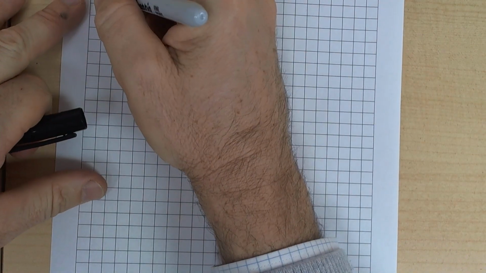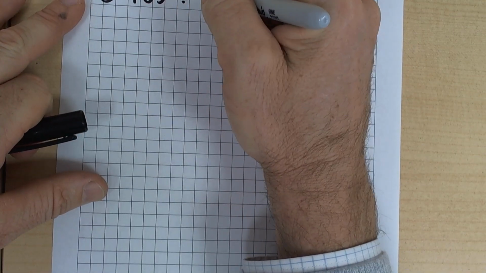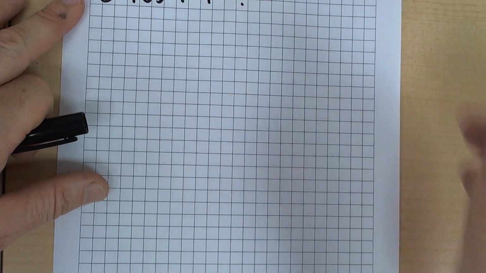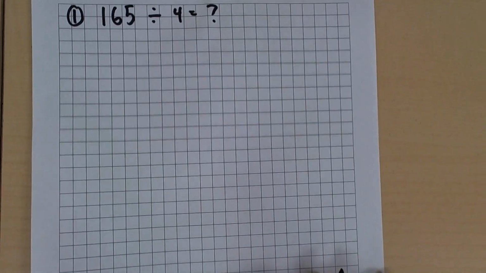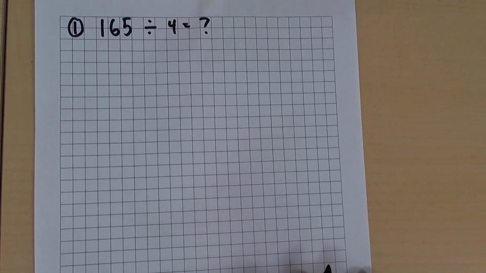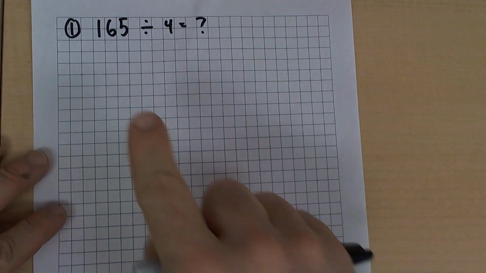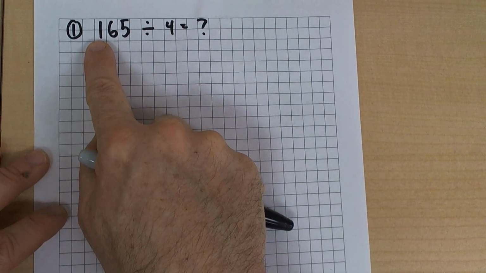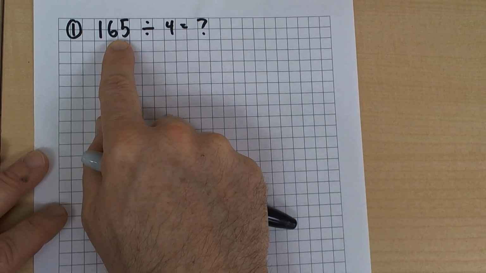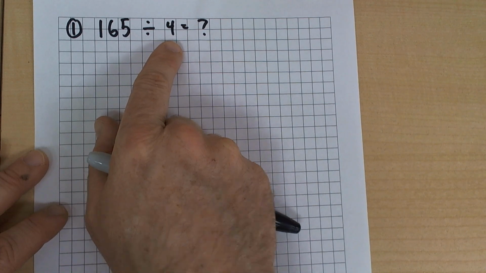All right. Number 1 gives us the problem 165 divided by 4 equals question mark. Okay? And this is the expression that we are asked to solve. All right. So before we can do anything, we have to round 165 so that it is a number close to 165, but also easily able to divide by 4.